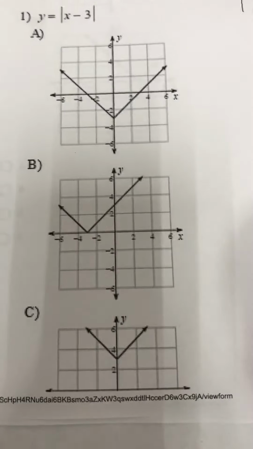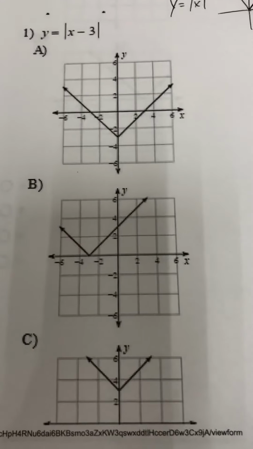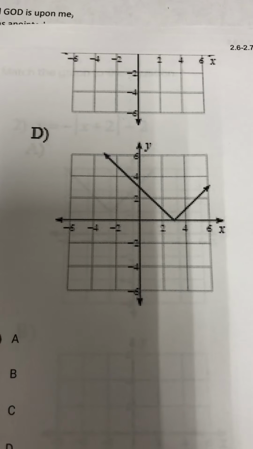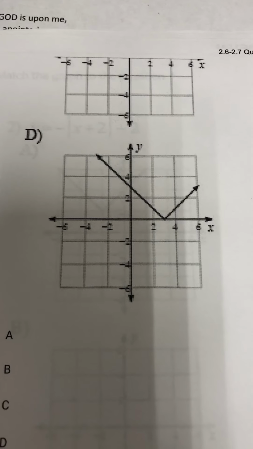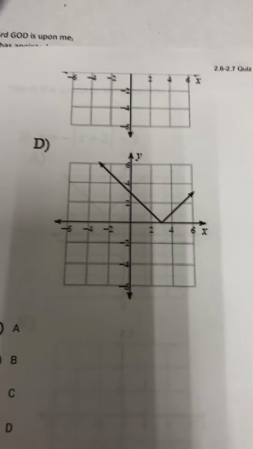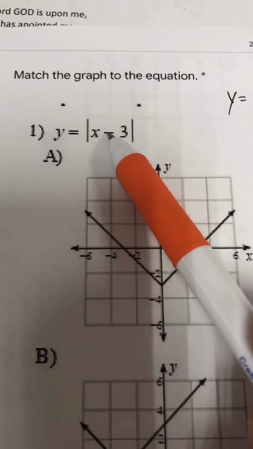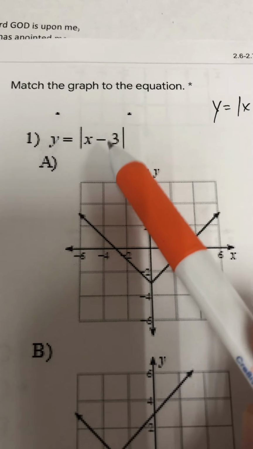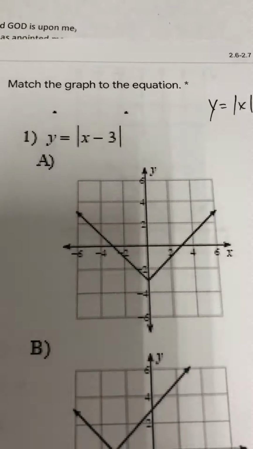So which one of those, A, B, C, or D, mine's printed out kind of weird, shows you that it moved horizontally 3, and in the correct direction. Remember that negative, it's a little tricky with the horizontal because it's backwards of what you would normally think if you didn't know any better. Okay, for number, let's see what's next.